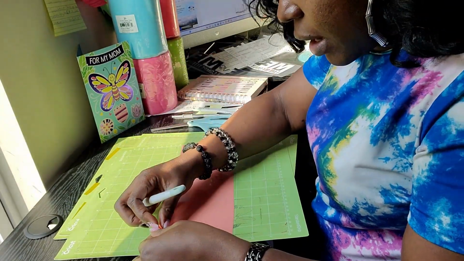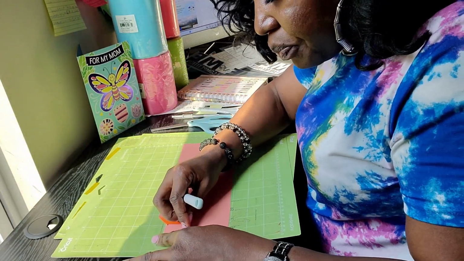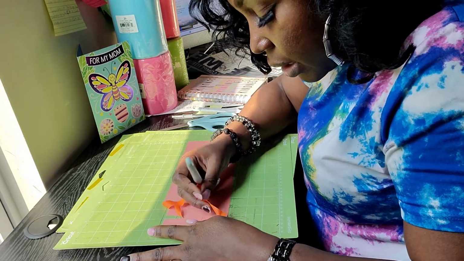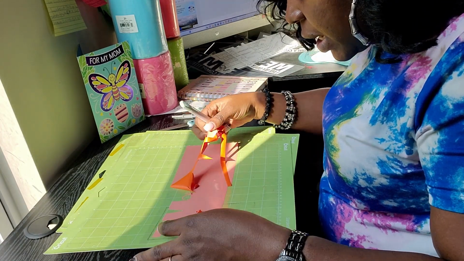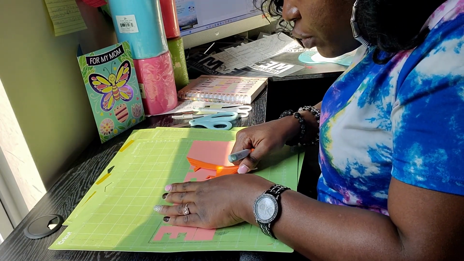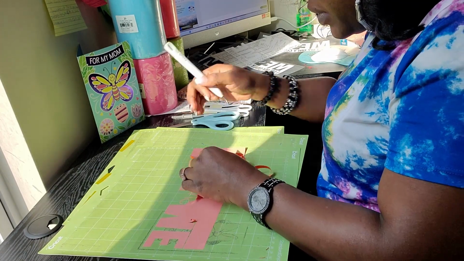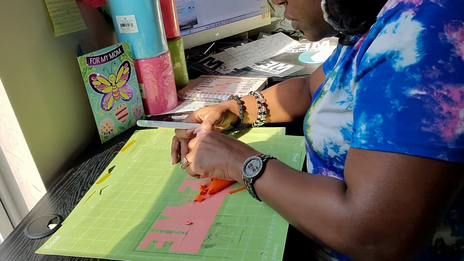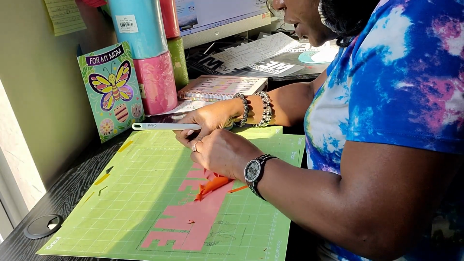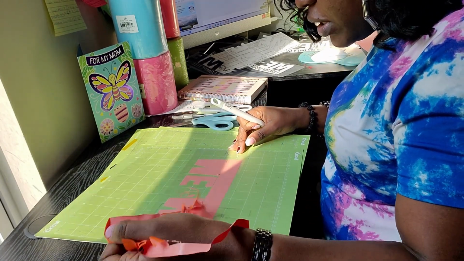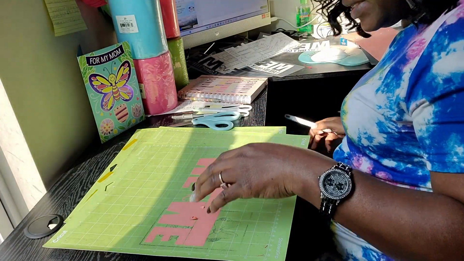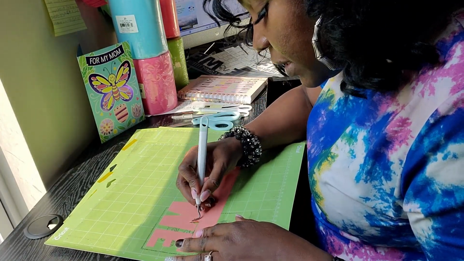So you pull this out, pull it out, and as long as the design is cut, you'll be able to weed it real good. I like Siser EasyWeed because it's so easy to weed, and of course the name actually tells you it's gonna be easy to weed. It is Siser EasyWeed for a reason. It's easy to weed.